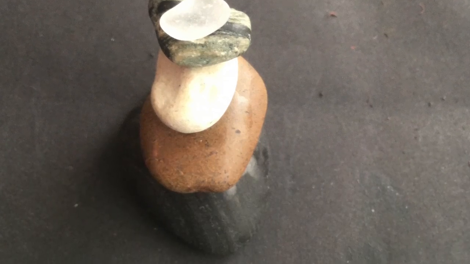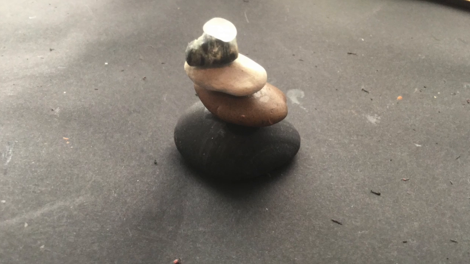Alright guys, so here is the finished rock sculpture. Can't wait to see your awesome art.